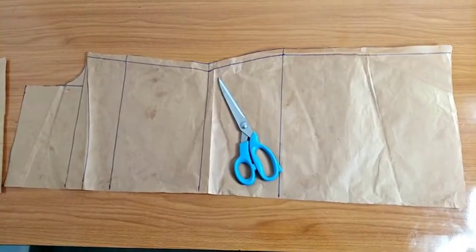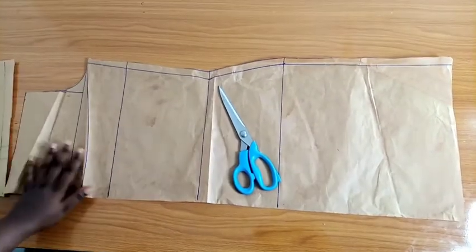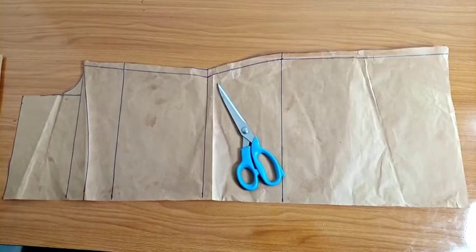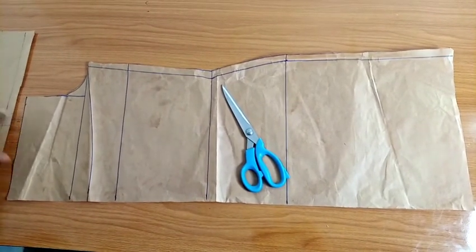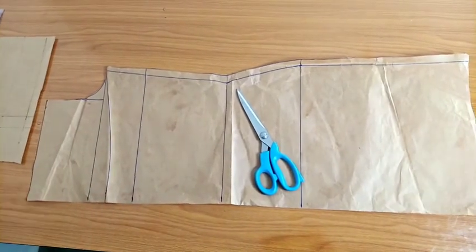So guys, we are back again now. I just went ahead and opened back the neckline for the front side. Now I have extra pattern paper here which I'm going to be taping, because we are going to be slashing and spreading, guys.